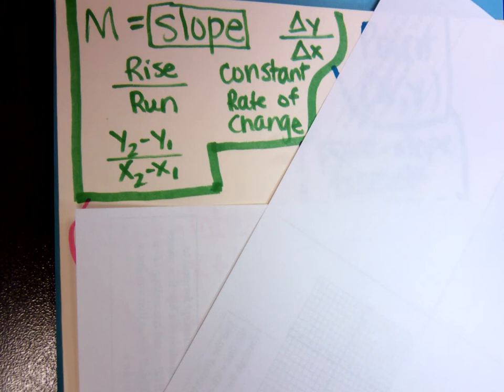The slope is M. It is constant rate of change. It is rise over run. Change in y over change in x. y2 minus y1 over x2 minus x1. You might want to box that information because we will be putting other things in there as well.